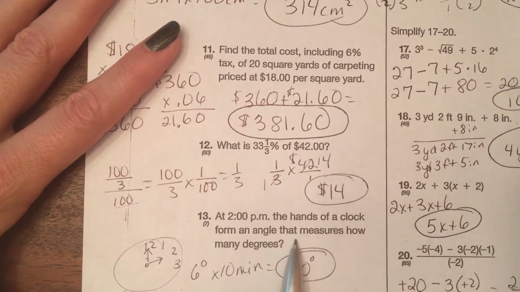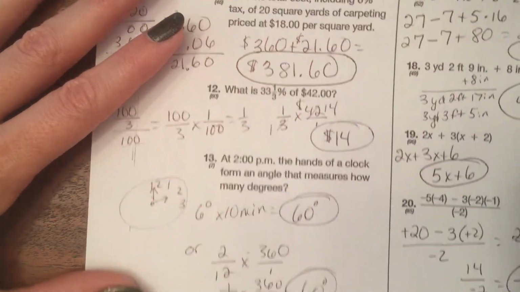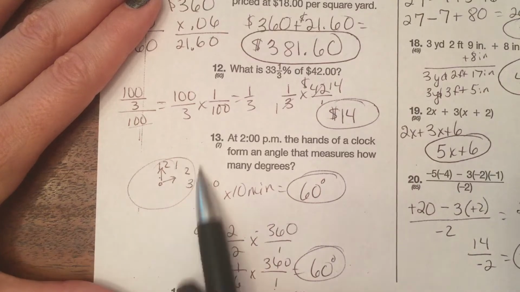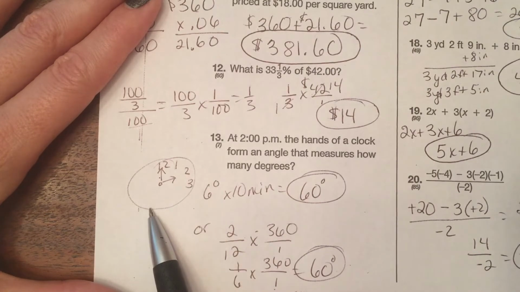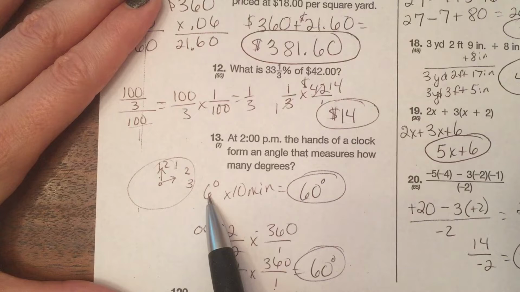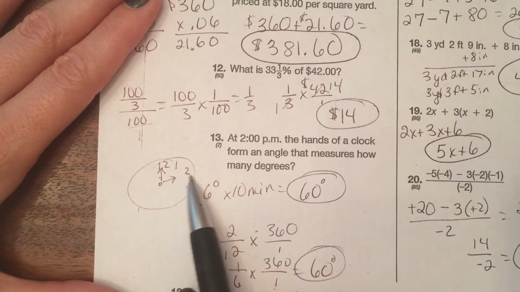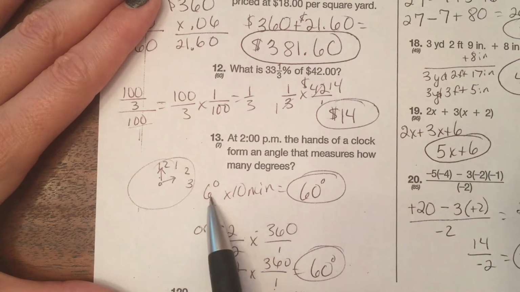At 2 p.m., the hands of the clock formed an angle that measures how many degrees? Well, there's a couple of ways you could have done this. You might have remembered that there's 360 degrees in the clock. Divide by 60 minutes. That means 6 degrees per minute. And if it's pointing to the 2, that means we've gone 10 marks on the clock. 6 degrees times 10 is 60 degrees.